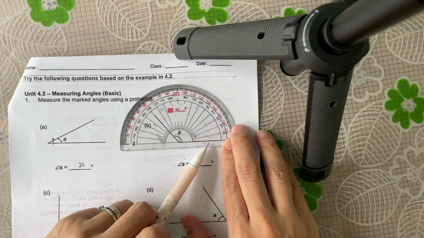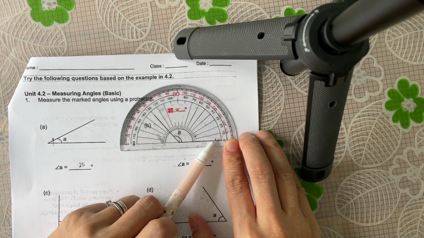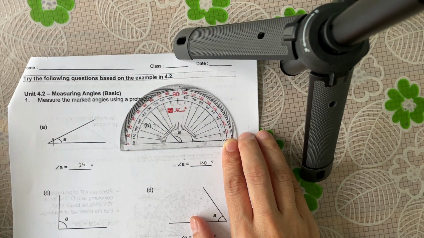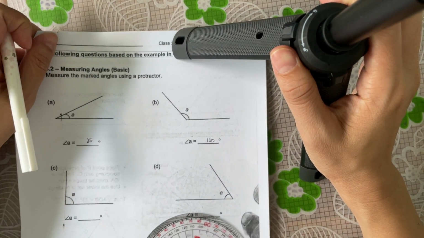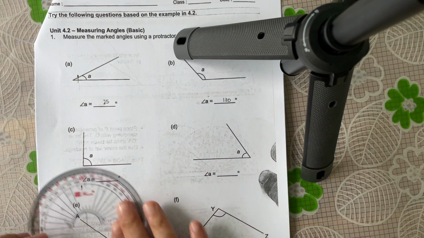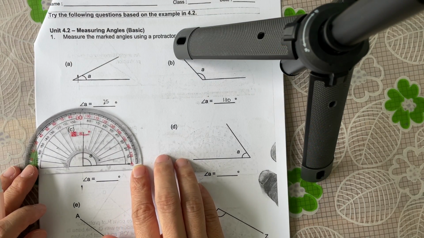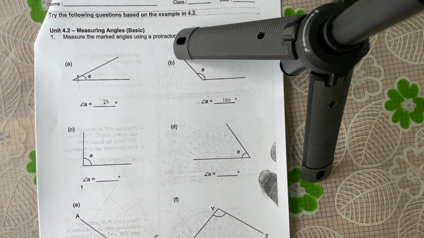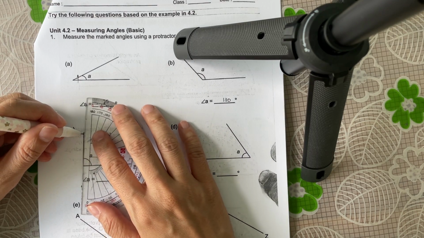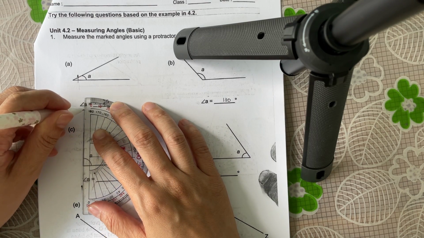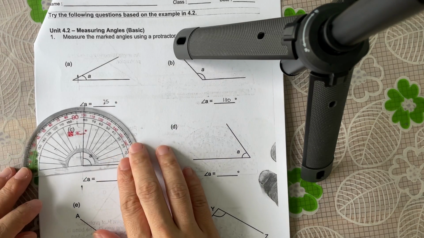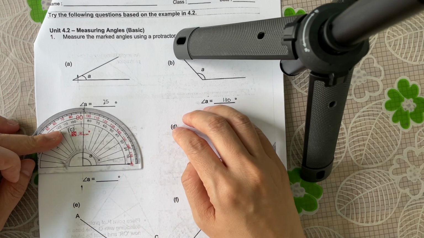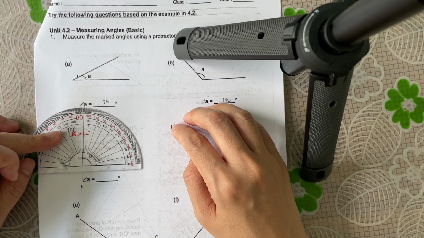The angle spans from here all the way up. So we read from the inner scale again, all the way up, and we get 130 degrees. Let's refer to C and D now. C. Realize that the line is kind of short. One way that we can help ourselves is to lengthen the line that is given to us. And from here, we could see that there's about 85 degrees.